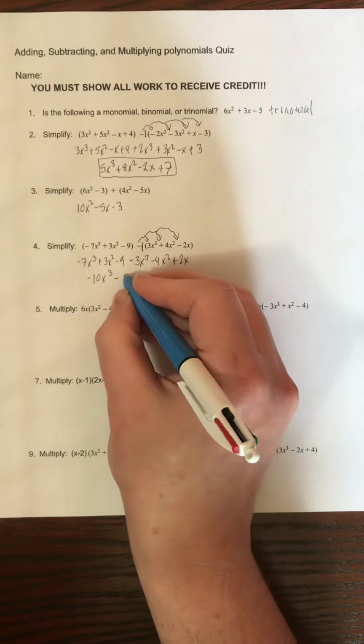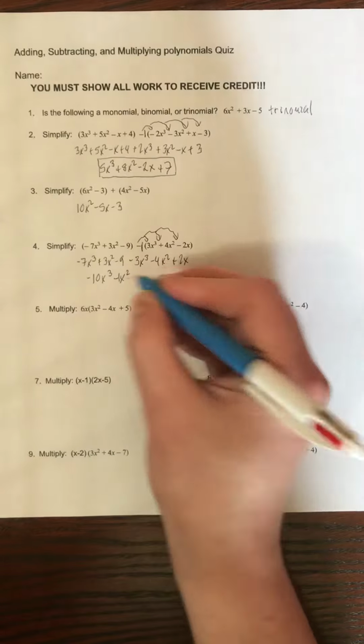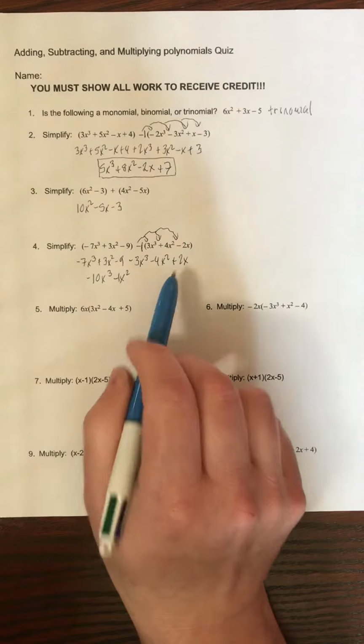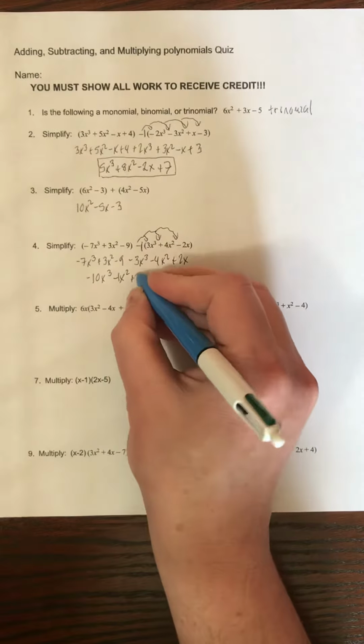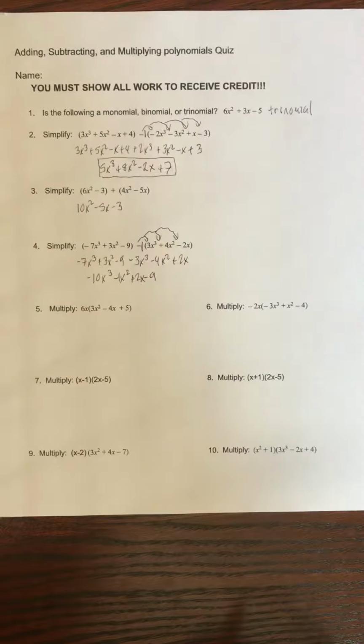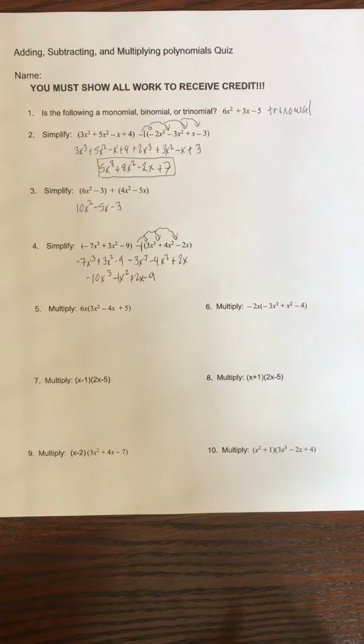That's minus x squared, or minus 1x squared. Then I don't have any plain values of x except for right there, so that's plus 2x. And then I have minus 9. And that's it. Again, you cannot add terms if they're not the same. Okay? You've got to get adding and multiplying through your heads. Please.